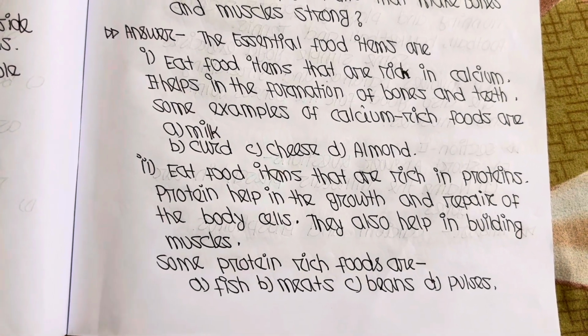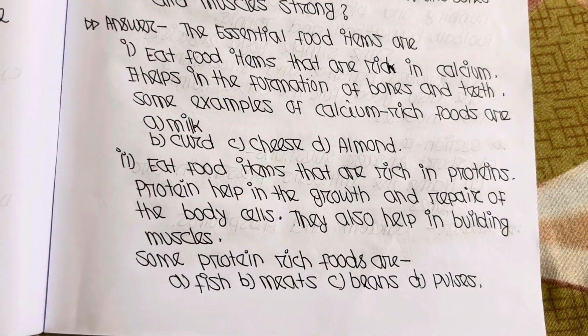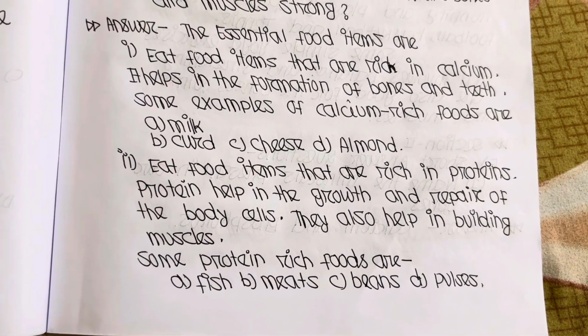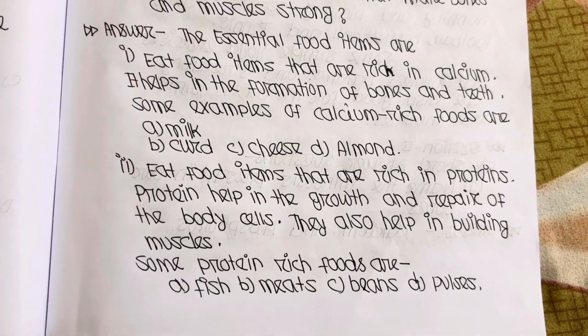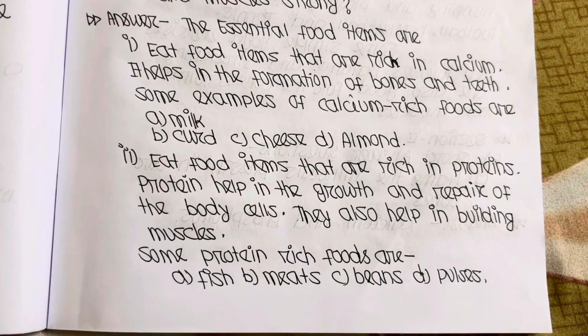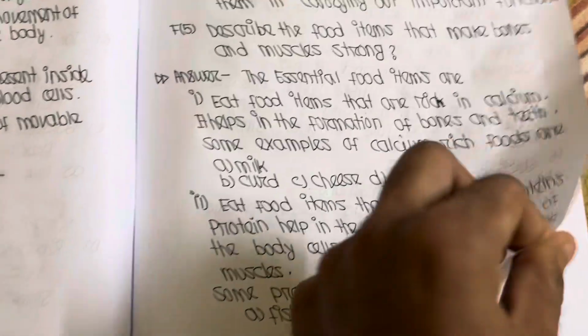Point 2, eat food items that are rich in proteins. Proteins help in growth and repair of body cells. They also help in building muscles. Some protein rich foods are fish, meat, beans and pulses. Now come to the next page.